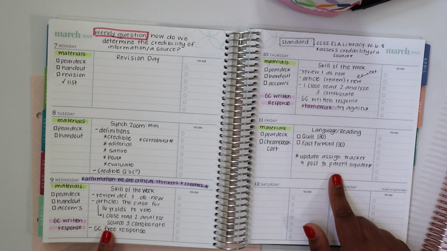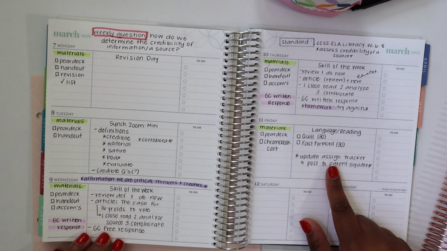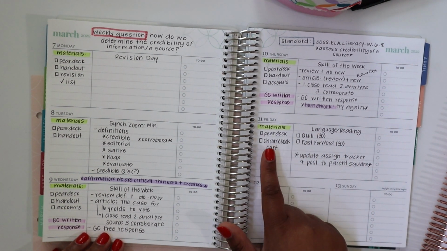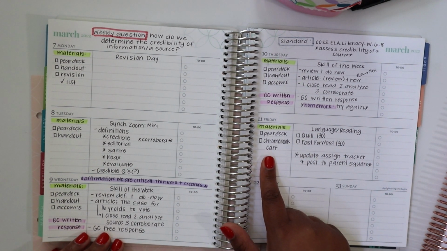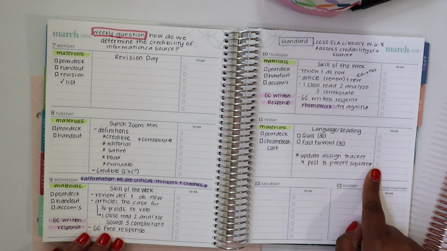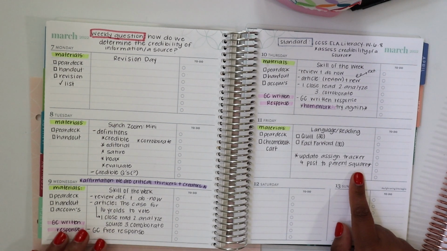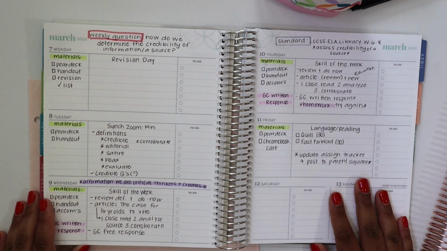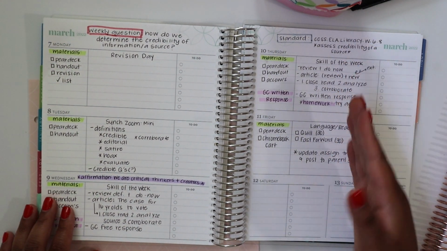And then Friday is our language and reading practice day, so we have a few programs that we use, and I make sure to have a Chromebook cart ready for that because we do need the computers. And then I just put a reminder here to update the assignment tracker and post a Parent Square so students can see how they're progressing towards the standard.